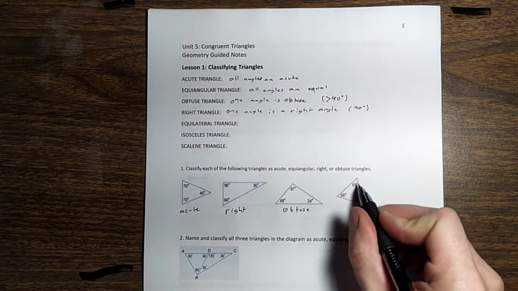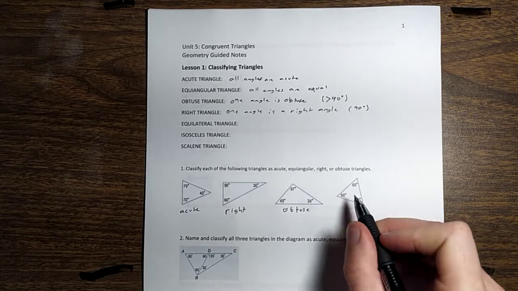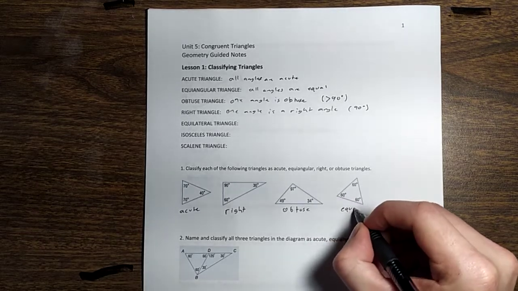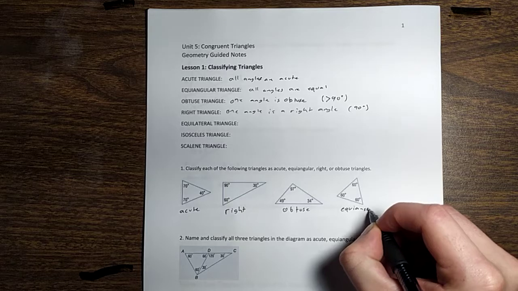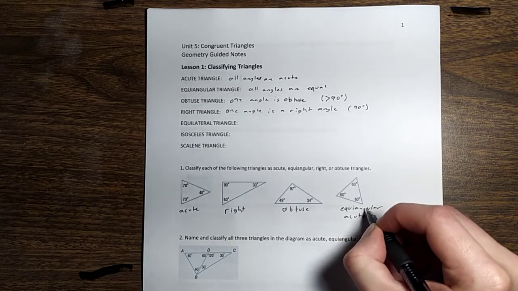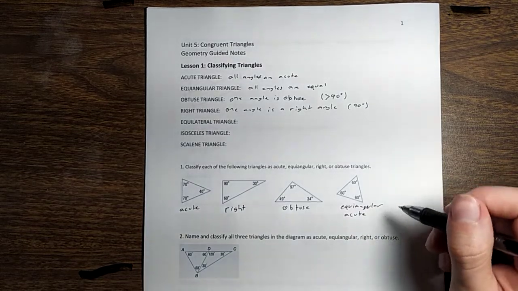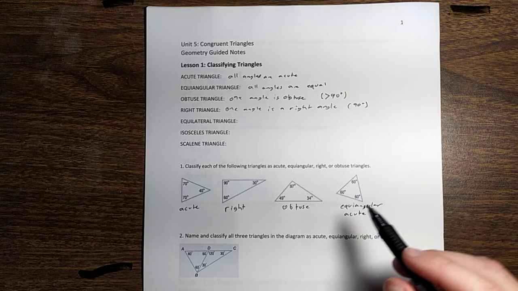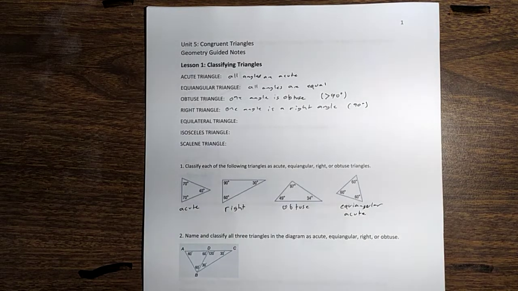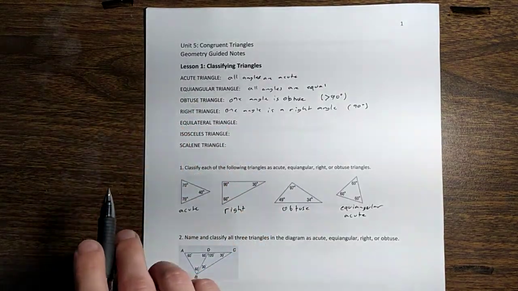And then this one, all the angles are less than 90, and they're all equal. So I can say equiangular and acute. It's going to be both of those. Equiangular, we don't use that term a whole lot outside of geometry, but you will see acute, right, and obtuse. Those are classifications for a triangle based on the angle.